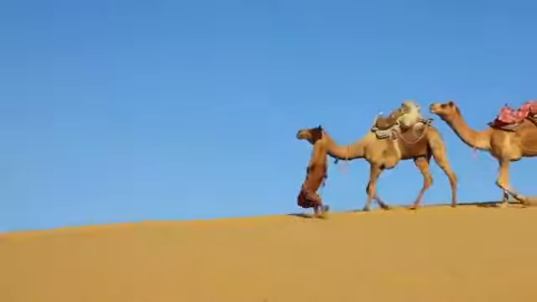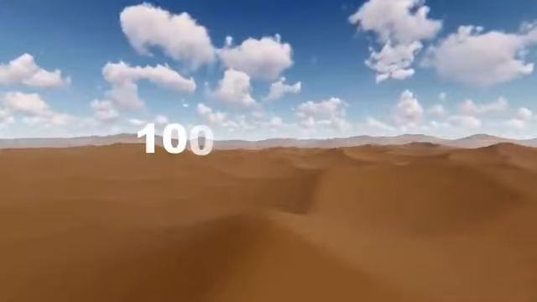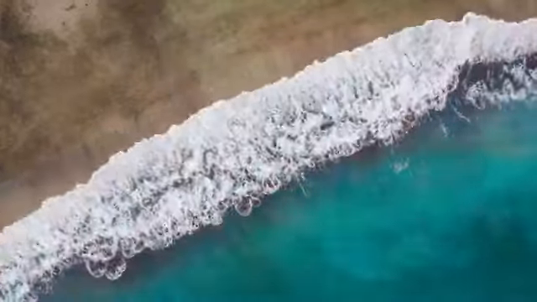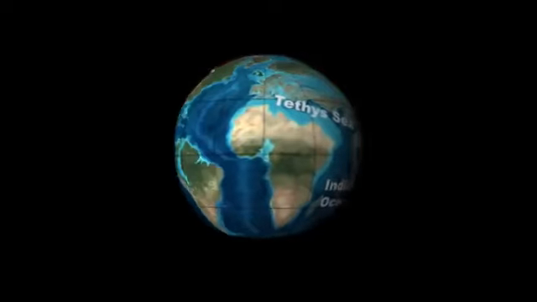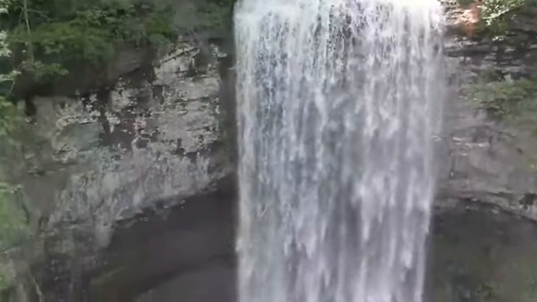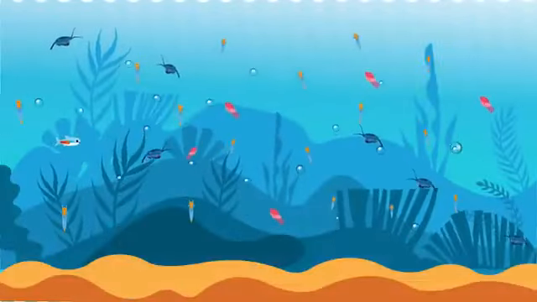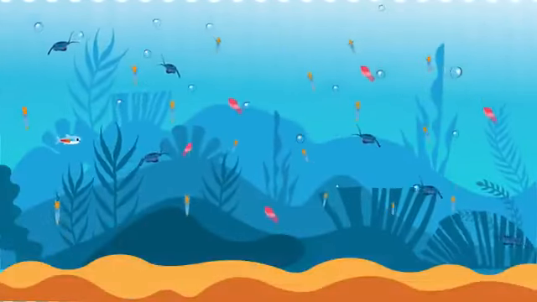What if I say that all these desert areas were covered with ocean 100 million years ago? Can you believe that? But that's the truth. In ancient times, this ocean was known as Tethys. The rivers meeting the Tethys Ocean were enriched with mineral resources. Therefore, the microbes started to grow in vast amounts and lived in the ocean.